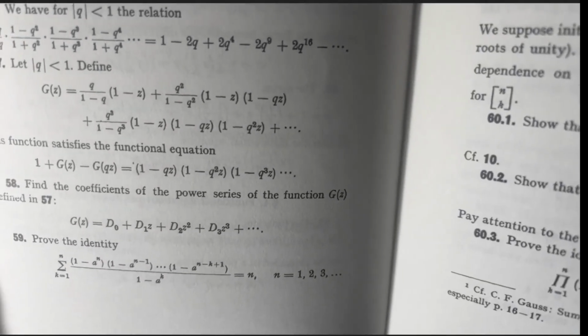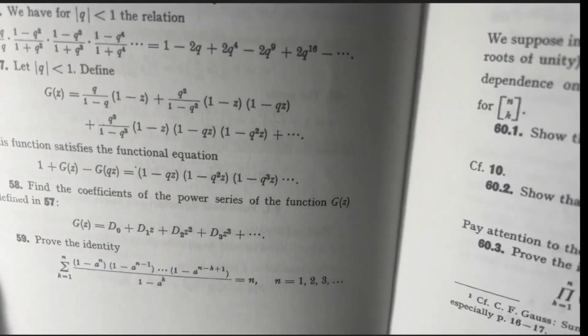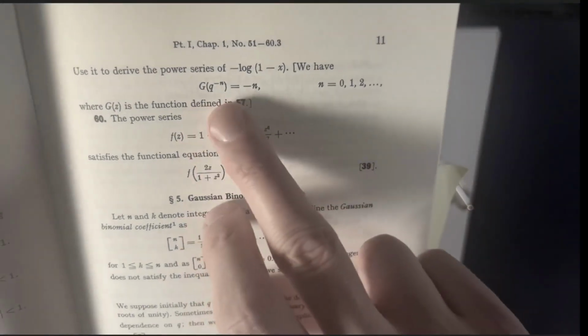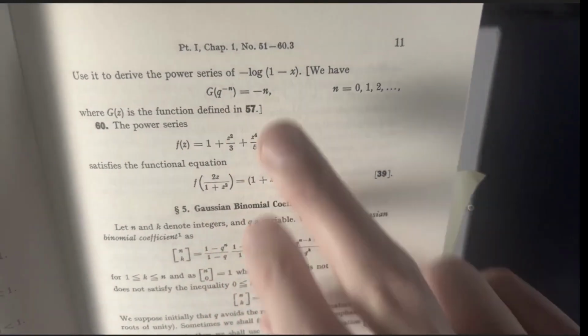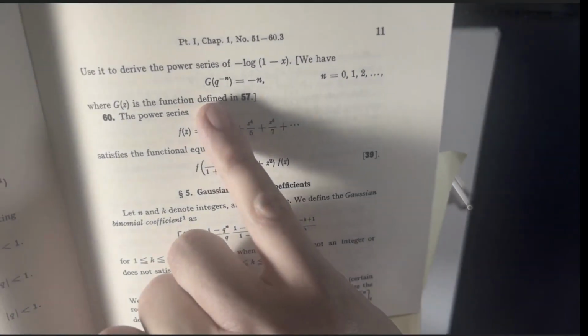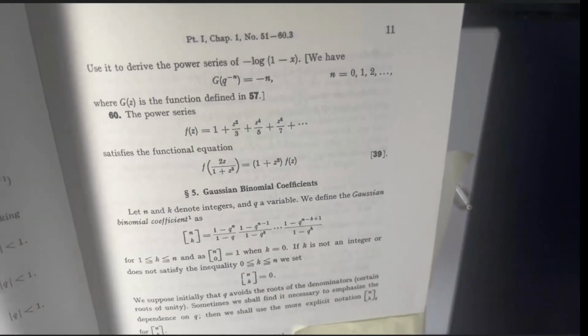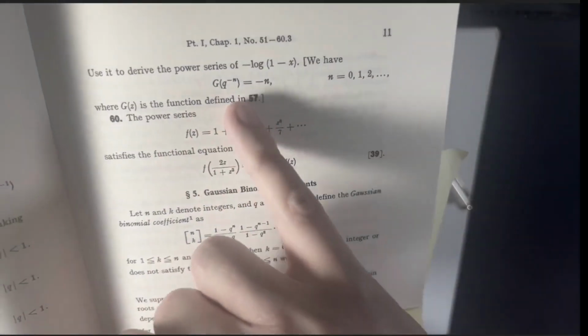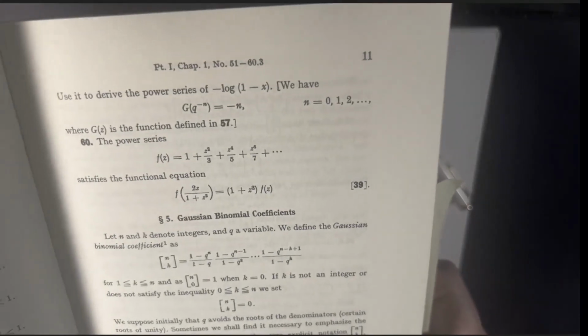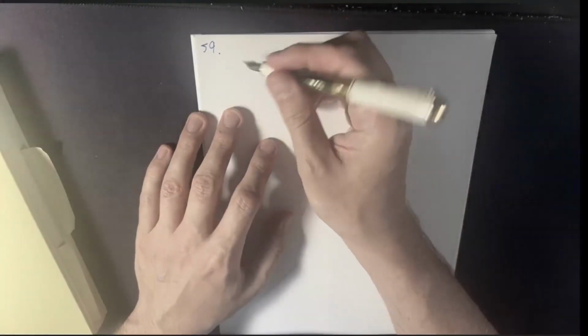Which, at first glance, has nothing really to do with our function, perhaps. But he does say a hint is that g of q to the negative n is negative n. So evidently we're meant to use this function to represent the left-hand side. But then he says use it to derive the power series of negative log of 1 minus x. That's the part that I haven't talked about yet, but I'm just going to start over from the top anyway.